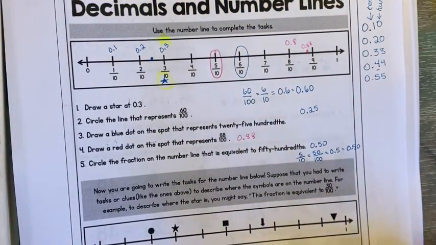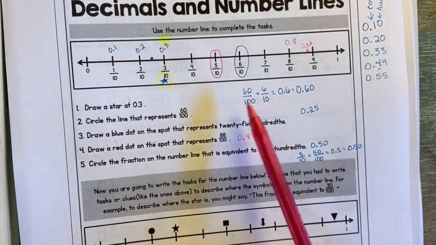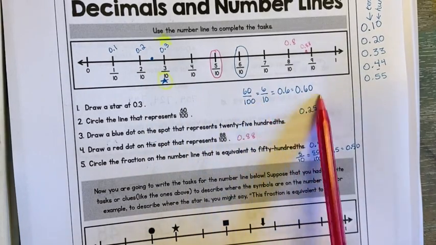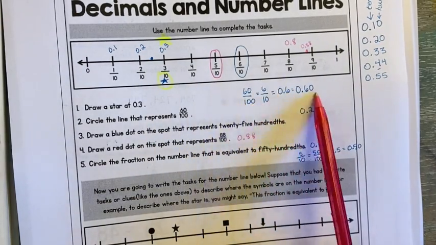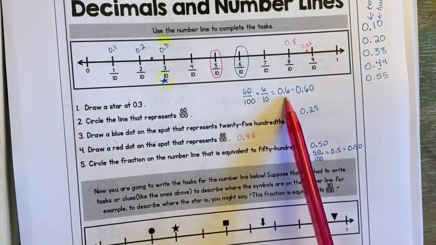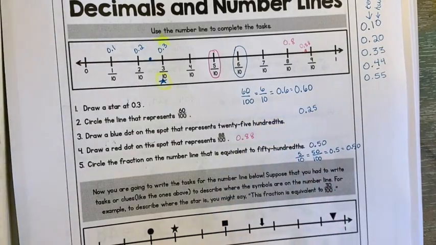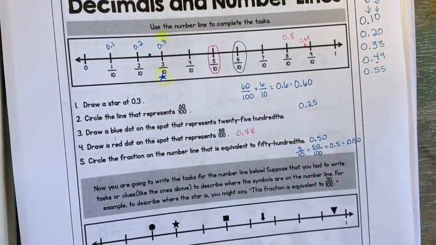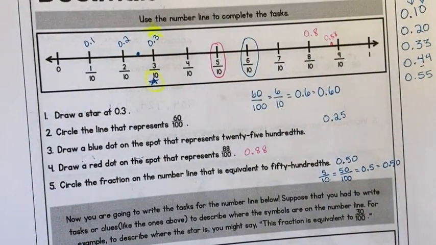All right. So remember, just getting to know these equivalencies, it really will help. Knowing that 60 hundredths is the same as 6/10 is the same as 0.6 is the same as 0.60. Okay, so fractions, decimals, they all relate to each other.